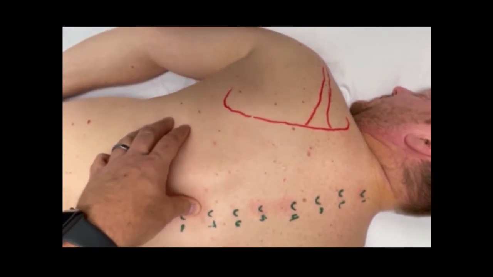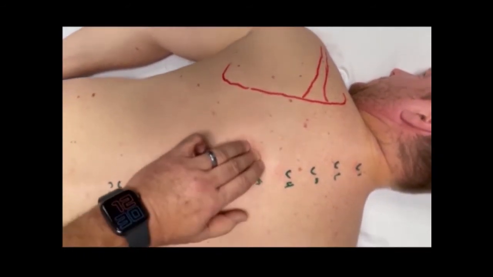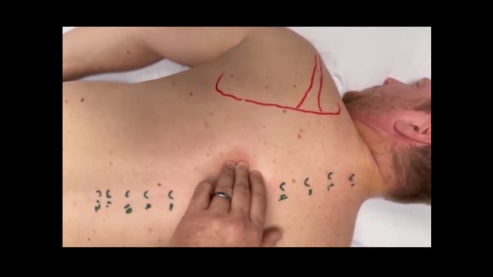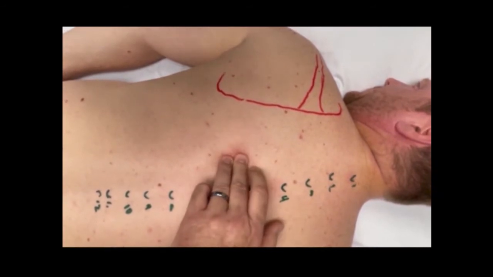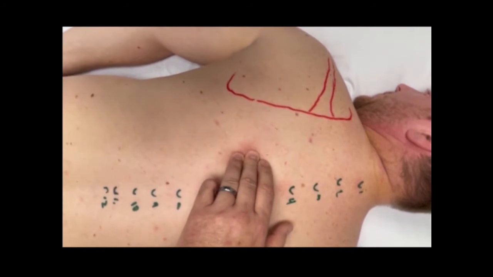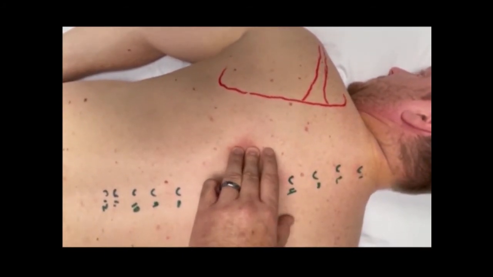So as we're palpating also, we come off of the spinous process. You can move laterally onto the transverse process. And then as you move out a little bit further onto the rib itself, you can actually locate the costotransverse joint where the rib comes and starts its articulation with the transverse process.